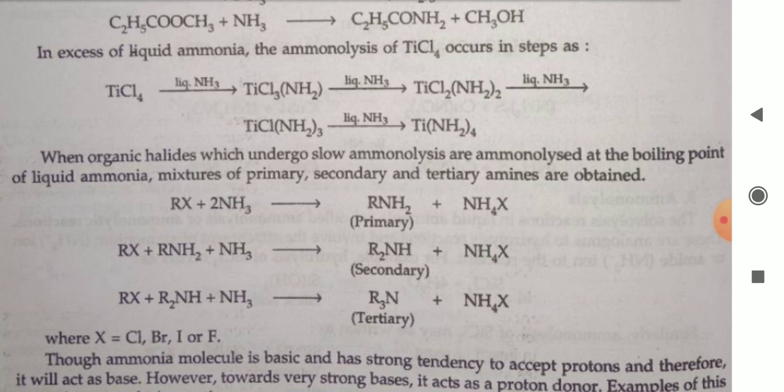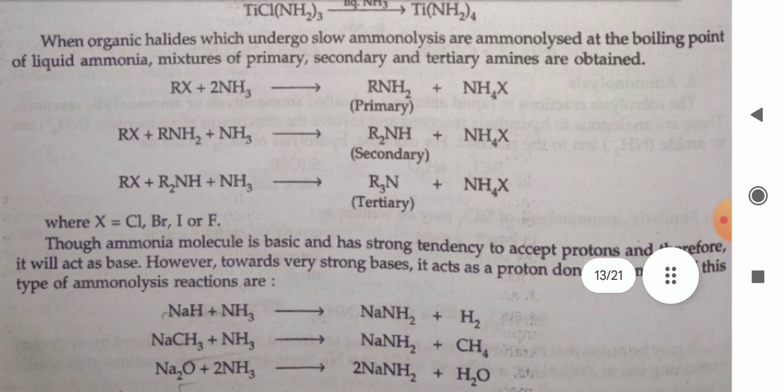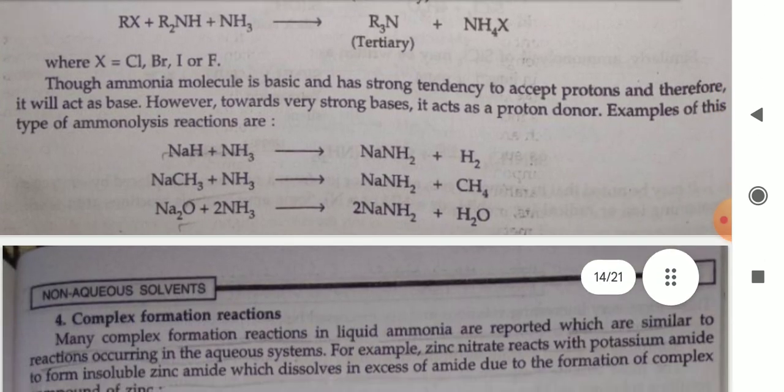Though the ammonia molecule is basic and has a strong tendency to accept a proton, and therefore acts as a base, towards a very strong base it acts as a proton donor. Examples of this type of reaction are NaH plus ammonia, which will give NaNH2 plus hydrogen. Na2O plus 2 molecules of ammonia will give NaNH2 plus H2O.